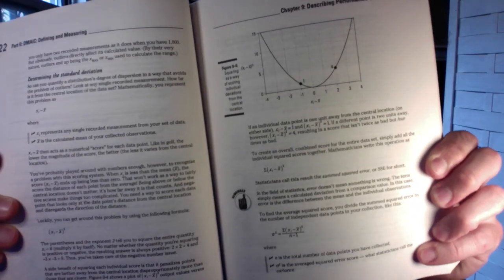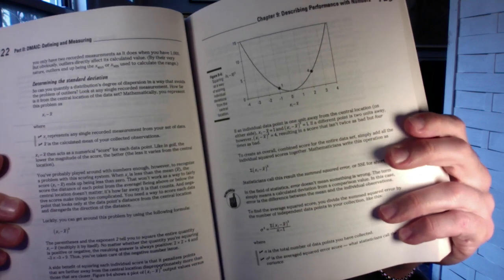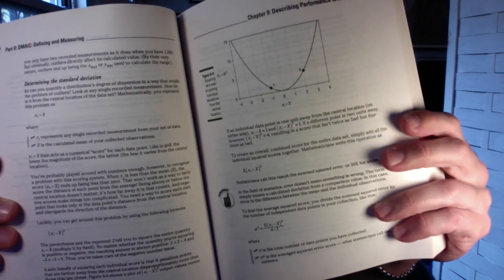To create an overall combined score for the entire data set, simply add all the individual squared scores together. Mathematicians write this operation as sigma x sub i minus x bar squared. Summation x sub i minus x bar squared.